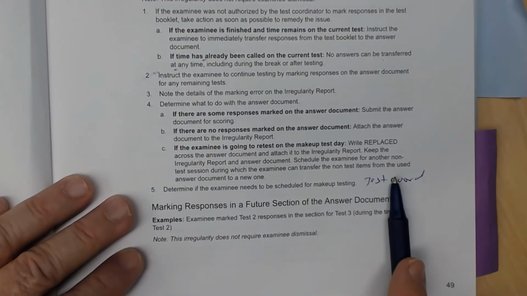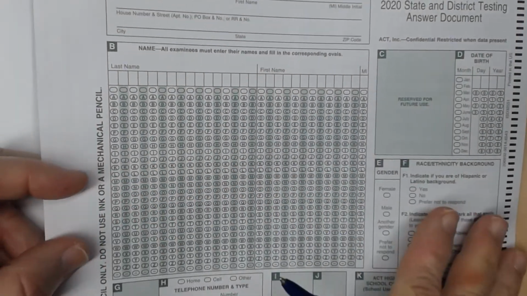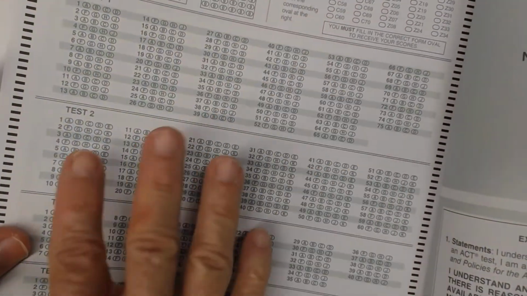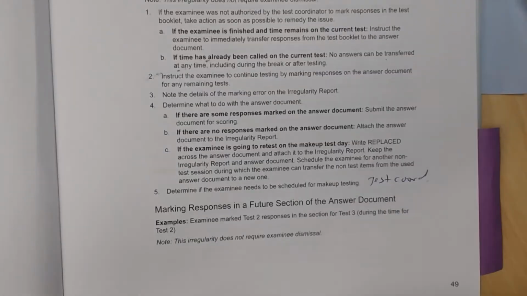All right, but remember that's going to be the test coordinator that's going to have to sit with the student to make sure that all this information is transferred to the new answer document. No answers can be transferred. Only the non-test portion is transferred to the new answer document.